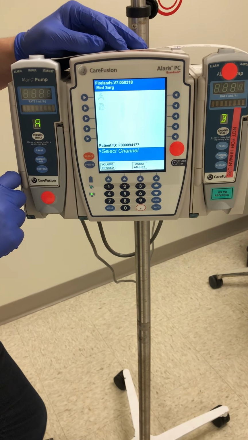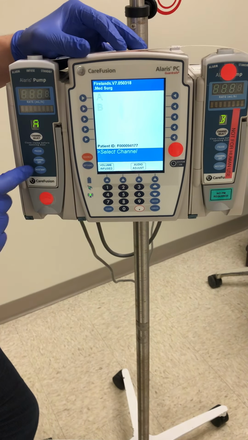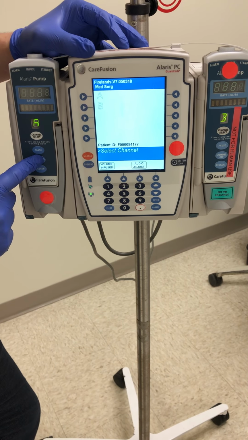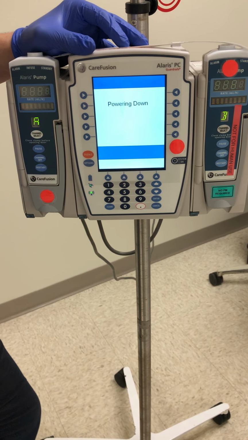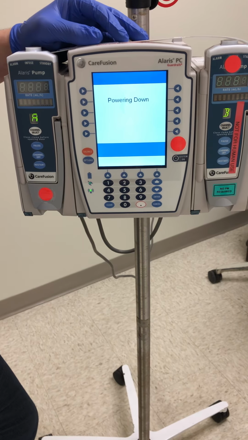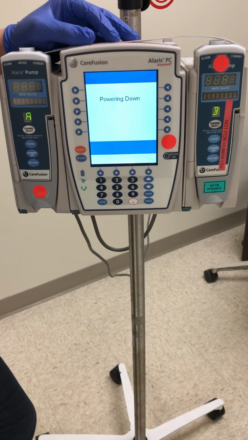To power the machine off, you can go to either channel and just hold in the channel off button. Hold that in, system will power down, and that's a basic overview of the Alaris IV pump.